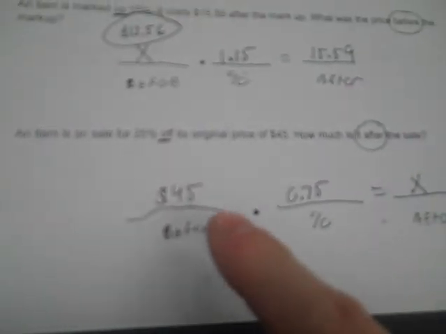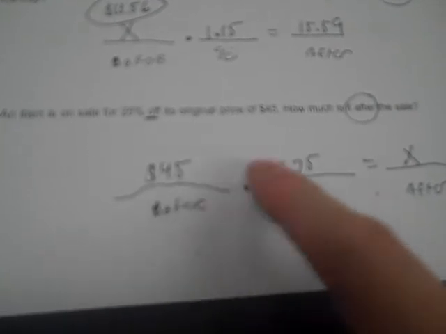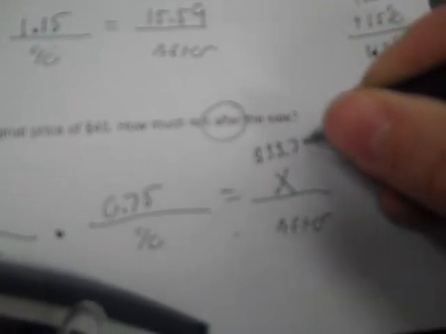Now, I don't know where to put 45. Well, let's read what we don't know. The question, how much is it after the sale? So we don't have the after amount. We do have the before amount, 45. And on this, I can just do the multiplication operation to take me to the x. So 45 times 0.75. So this is a money problem, so I'll take the decimal, $33.75.